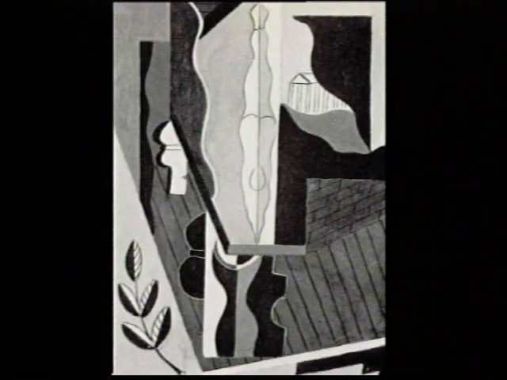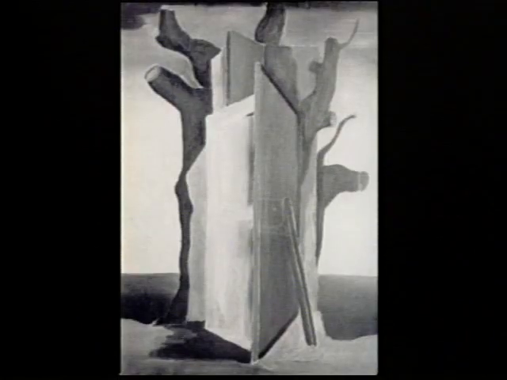His earliest paintings, in watercolor or gouache, although related to his designs for rugs, included elements drawn from both late Cubism and Surrealism. By the end of 1929, he had begun, however, to paint in oils such romantic subjects as dead trees in landscape.